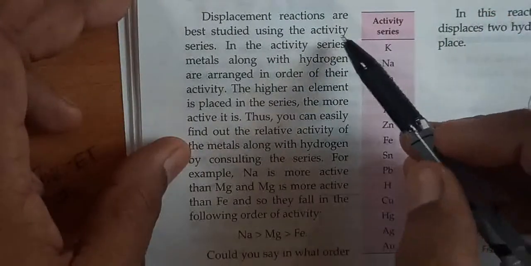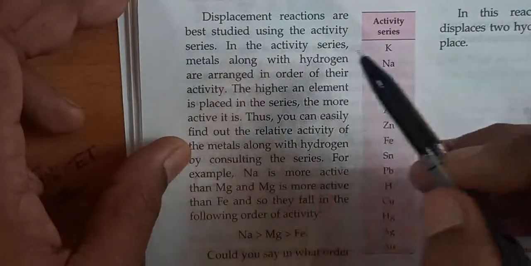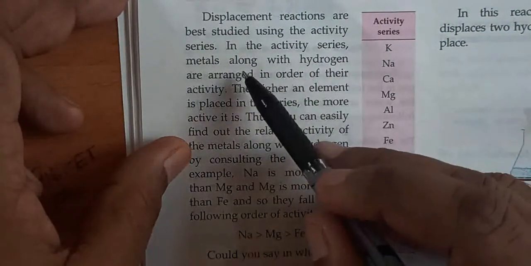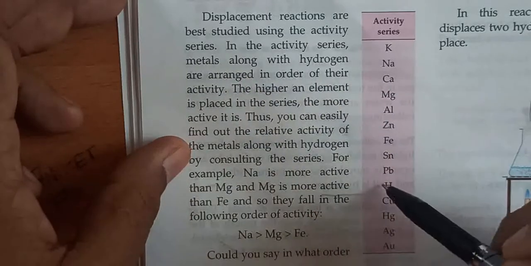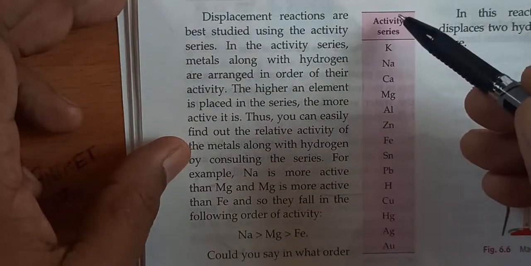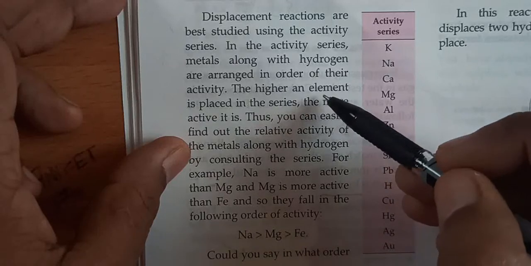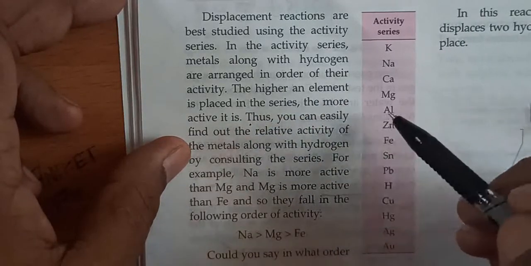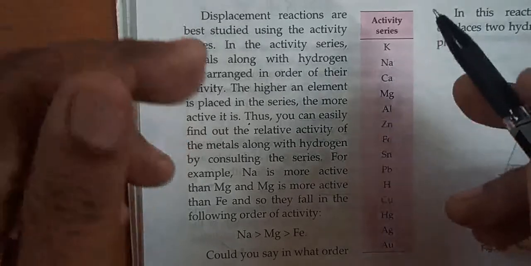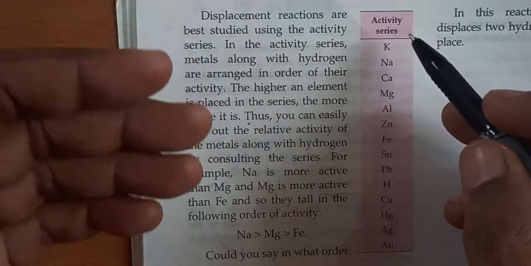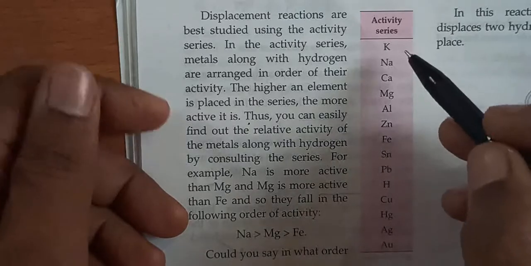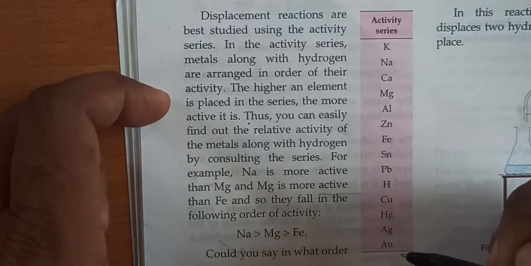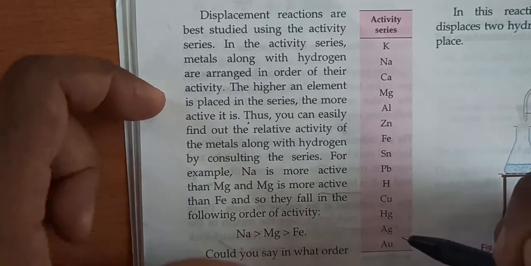So displacement reactions are studied using the activity series. In the activity series, metals along with hydrogen are arranged in order of activity. The higher an element is placed in the series, the more active it is, and the element which is lower in the activity series is less active. So potassium is most reactive and gold at the end is the least reactive.